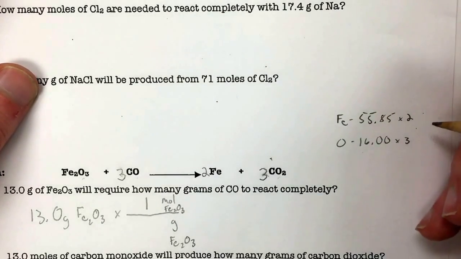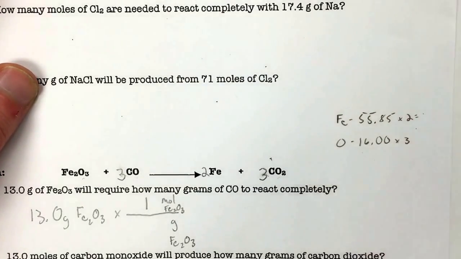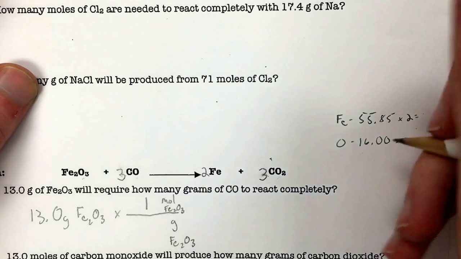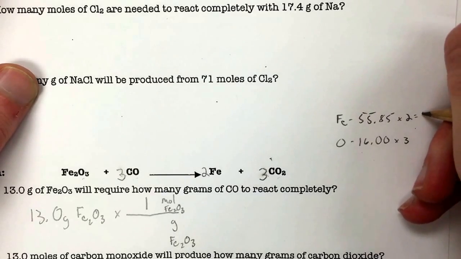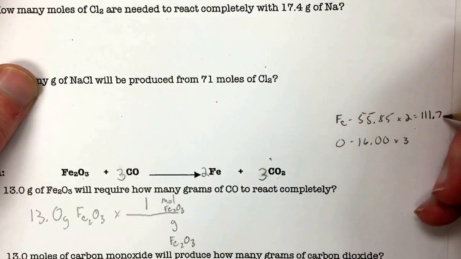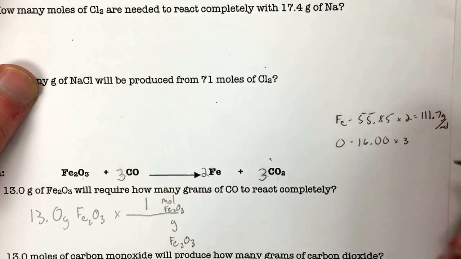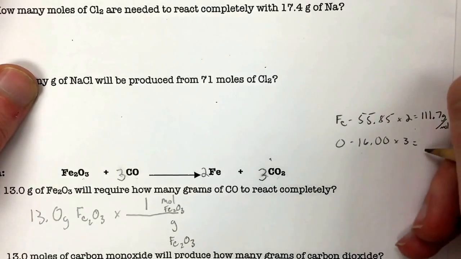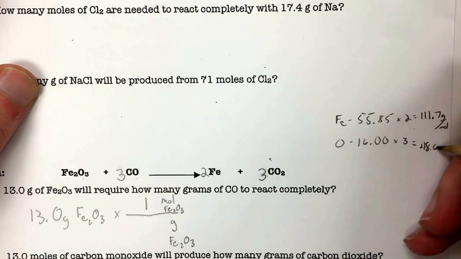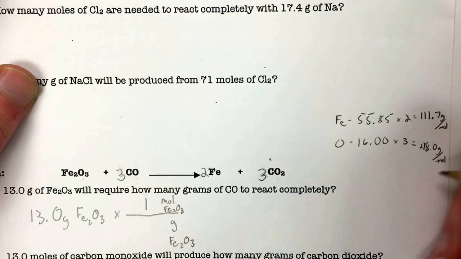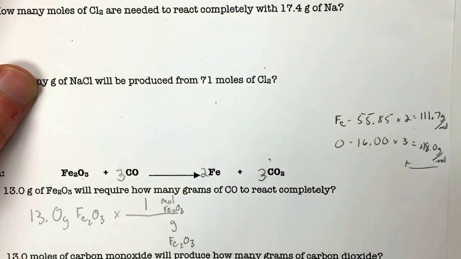Okay, so what this equals out, I'm going to use my calculator here, 55.85 times 2 is 111.7. And this is grams per mole. Okay, 16 times 3 is 48.0 grams per mole. So then I have to add those 2 numbers up.